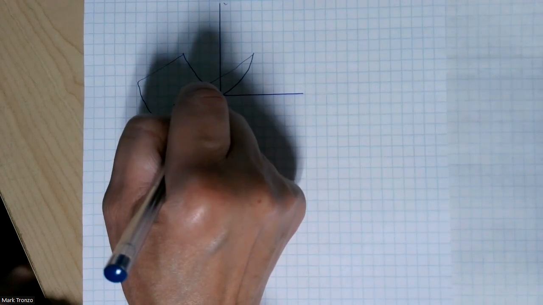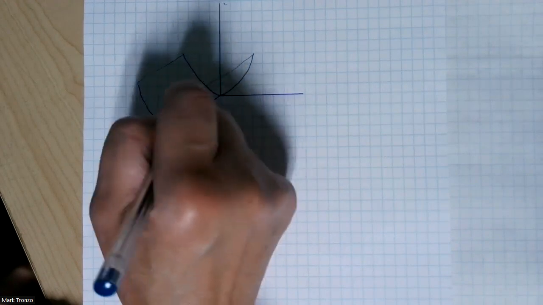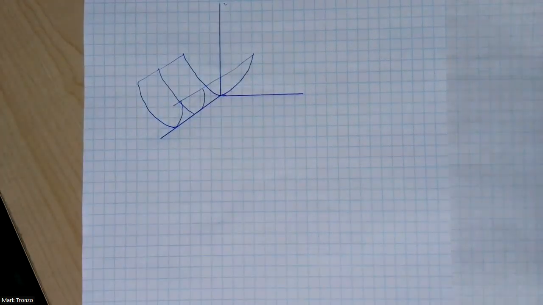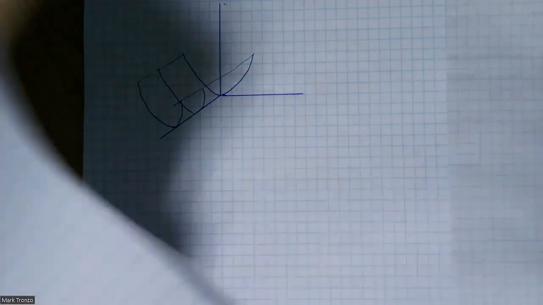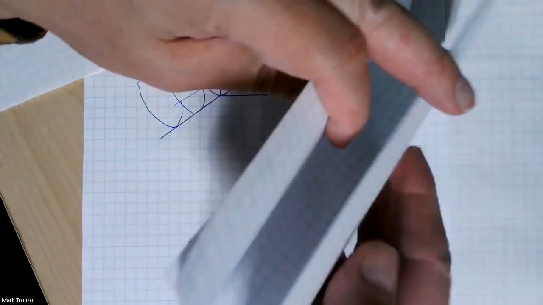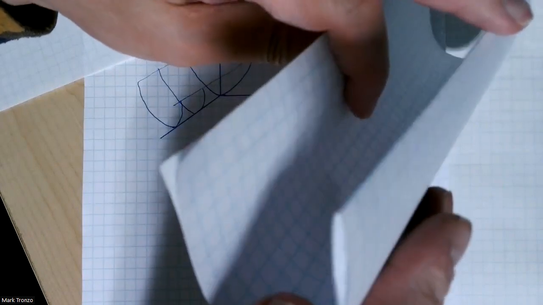Still doesn't look great, but hopefully you get the idea. It'll sort of look something like this.